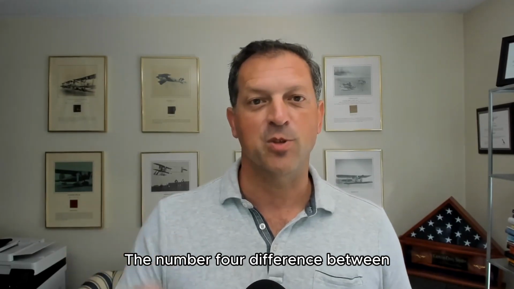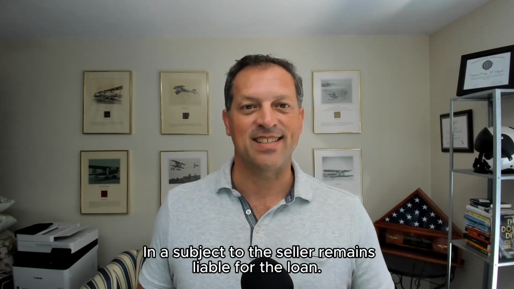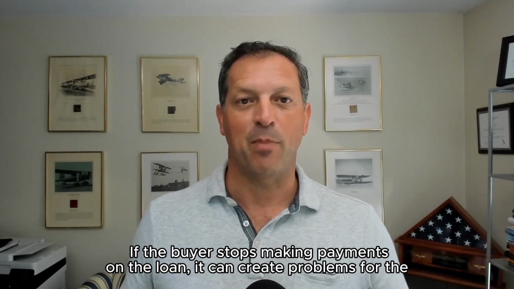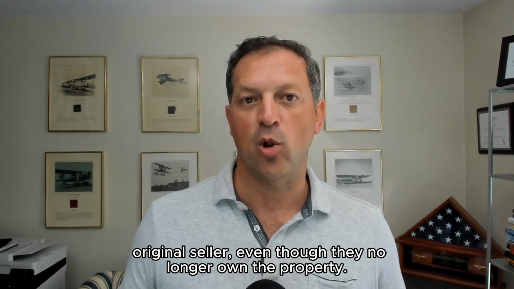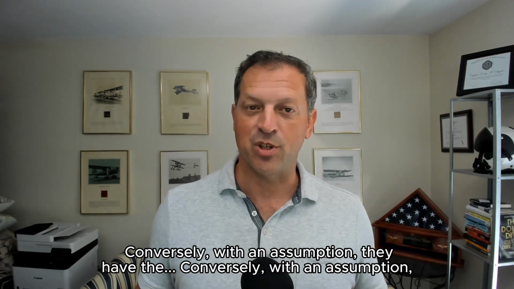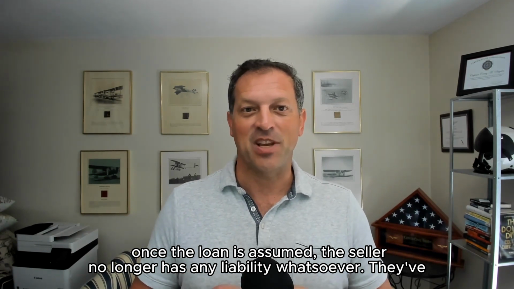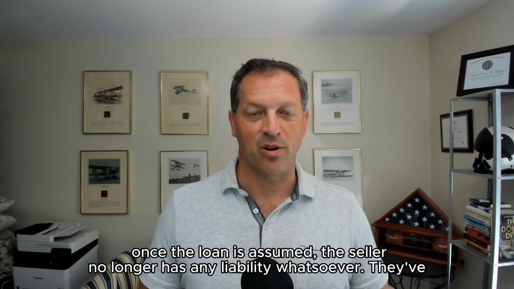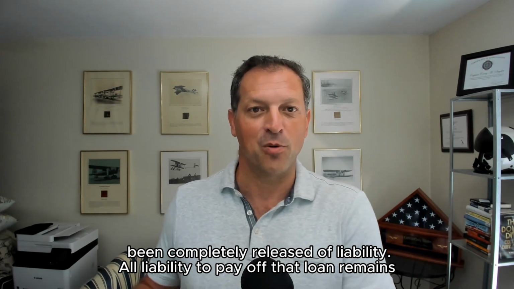The number 4 difference between subject to and assumption is release of liability. In a subject to, the seller remains liable for the loan. If the buyer stops making payments on the loan, it can create problems for the original seller, even though they no longer own the property. Conversely, with an assumption, once the loan is assumed, the seller no longer has any liability whatsoever. They've been completely released of liability. All liability to pay off that loan remains with the new buyer.